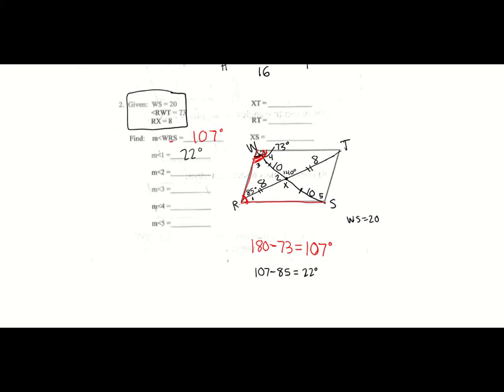Now for angle 2, we have a straight line on that diagonal, and it is split into two angles. We have 140 here and angle 2. So to figure out angle 2, we can take 180 minus 140, and we are left with 40 degrees.